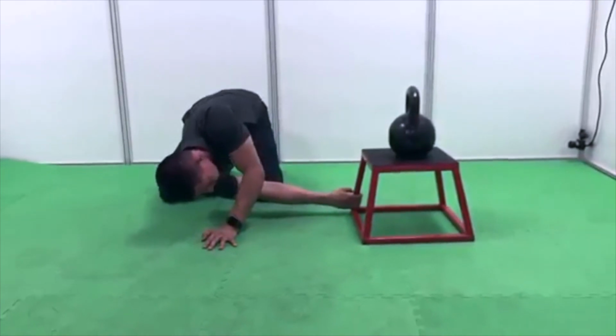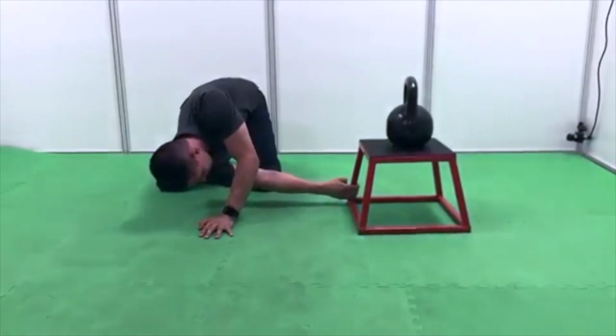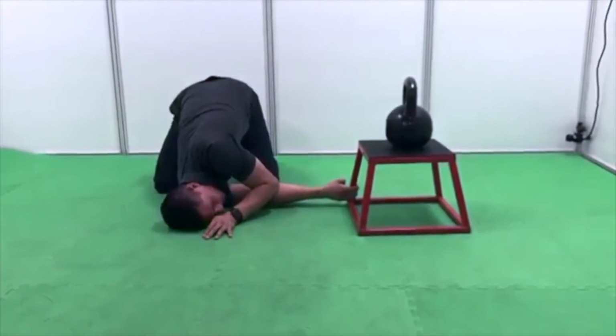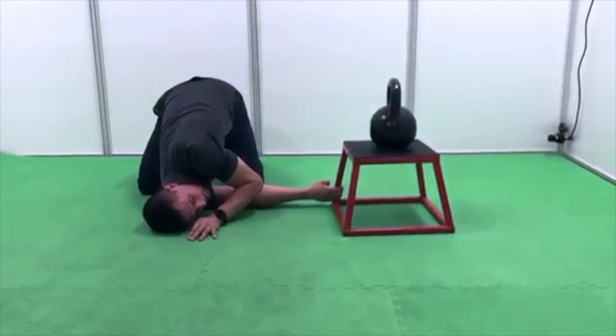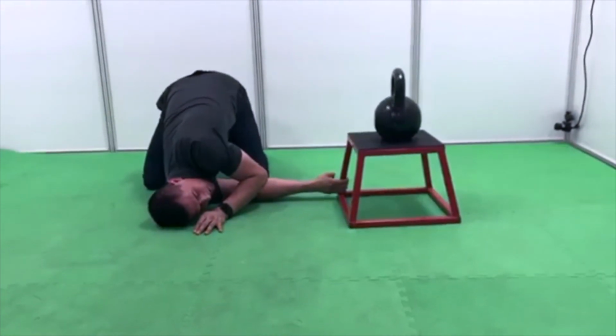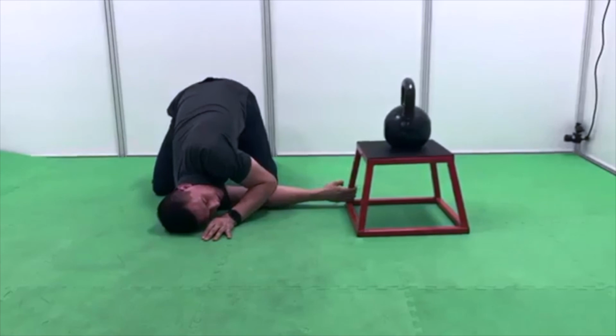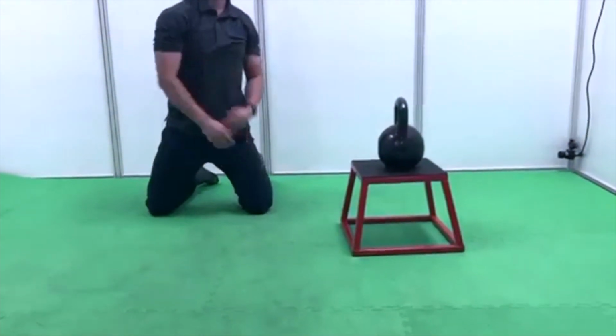And really what I'm trying to do is pull as hard as I can with this arm to make it so I'm really stretching out that right arm as much as I can, touching my right ear to the ground and just really feeling that stretch all in the back of my shoulder.